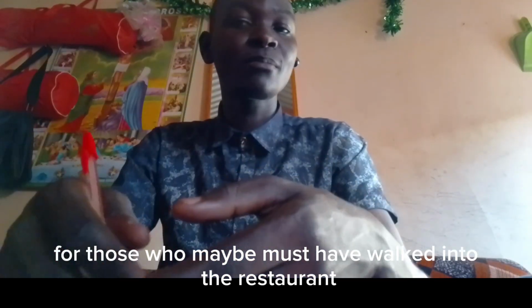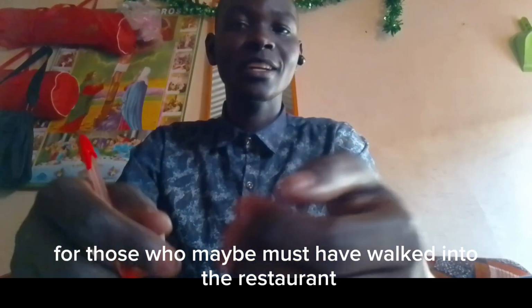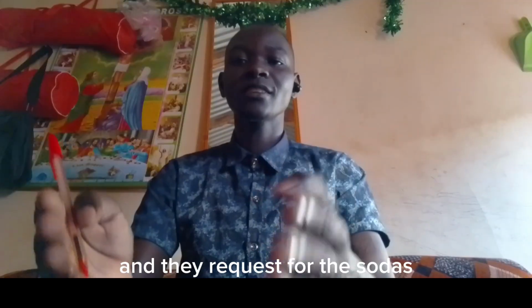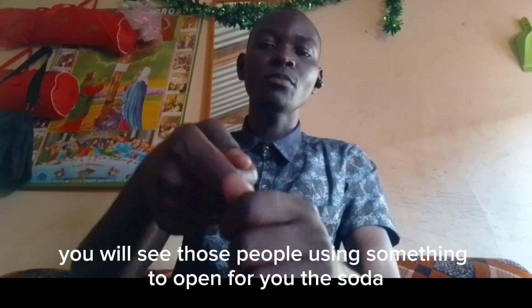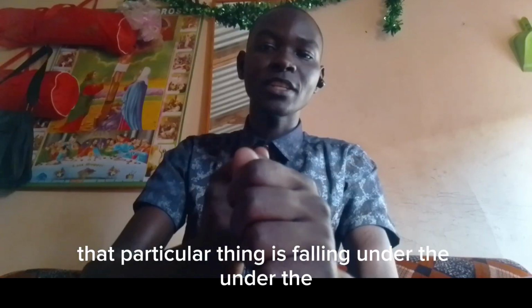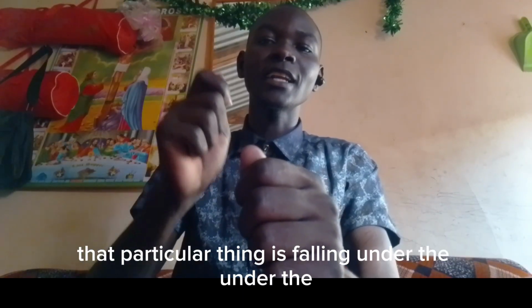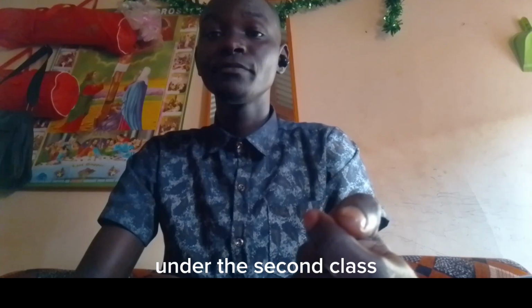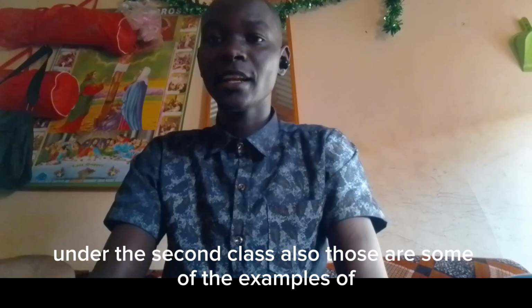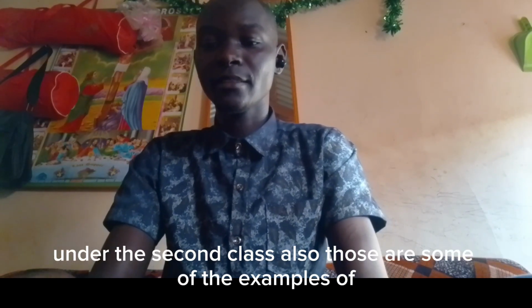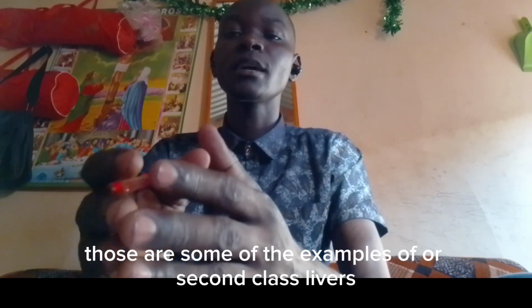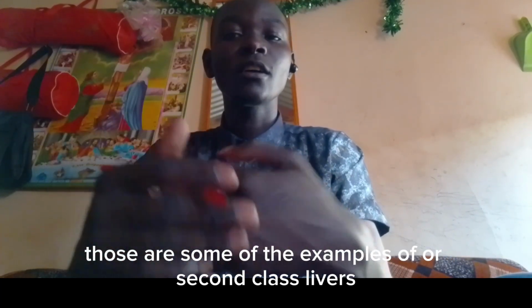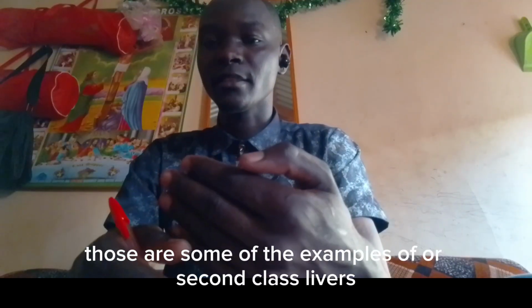For those who must have walked into a restaurant and requested sodas, you will see people using something to open the soda for you. That particular thing falls under the second class. So those are some of the examples of second class levers.